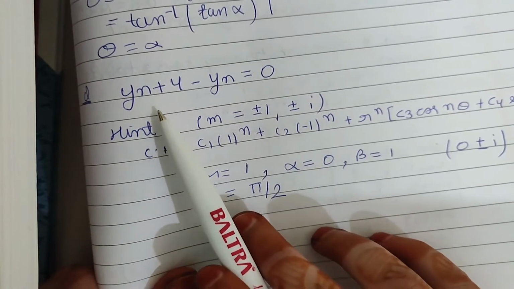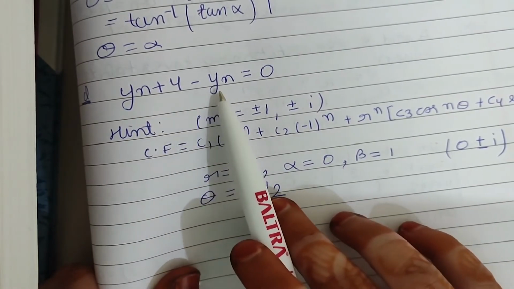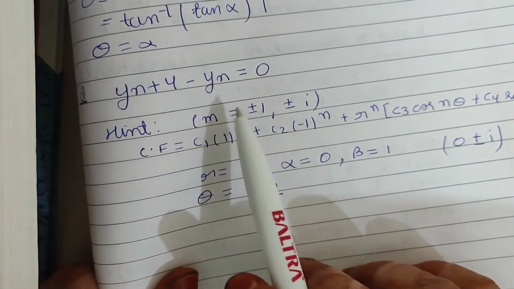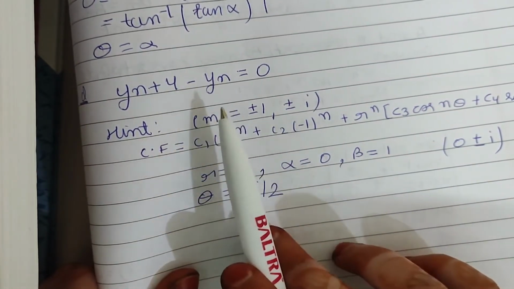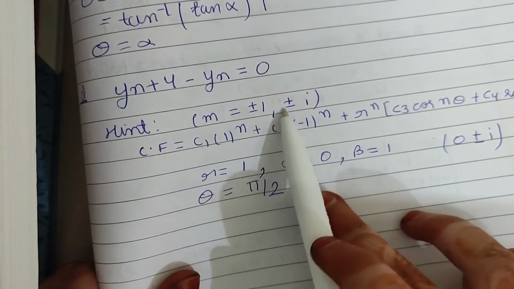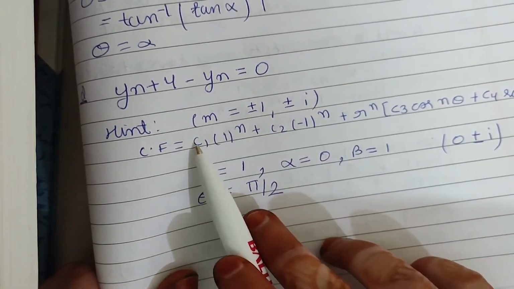So the difference equation is yn plus 4 minus yn equals 0. So the hint here is, when you write the auxiliary equation and find m, you should get plus or minus 1, comma, plus or minus i. So now you will write the CF.